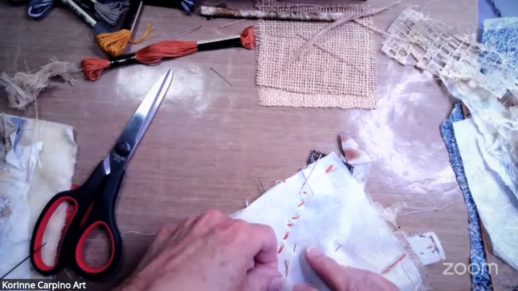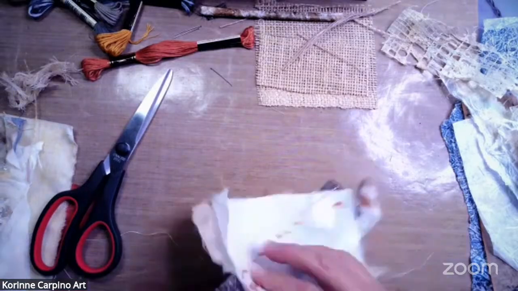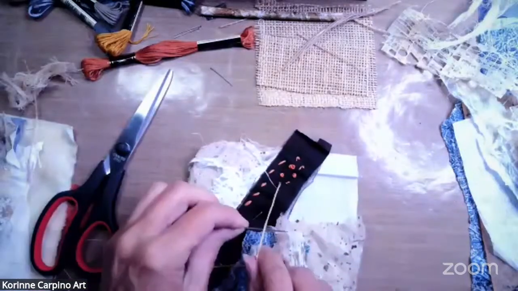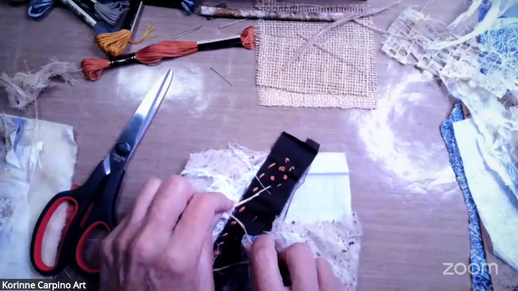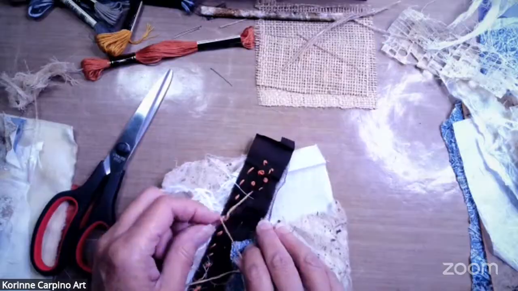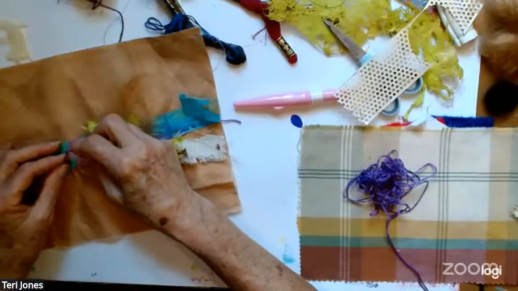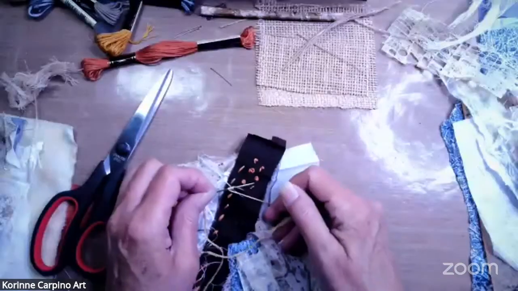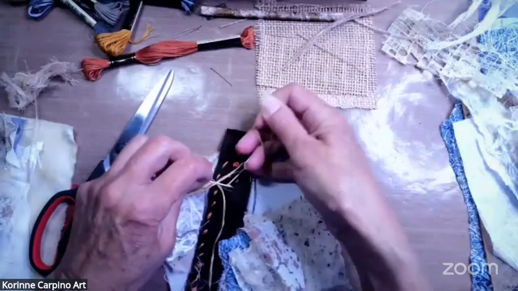Because it's faster than tying it on the back. All right. I'm gonna pull it up. I'm gonna take this thread and wrap it around my needle two or three times. I'm gonna hold this tight. See how I'm now holding it tight?